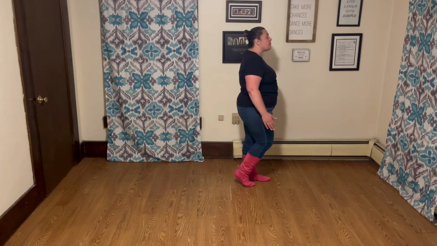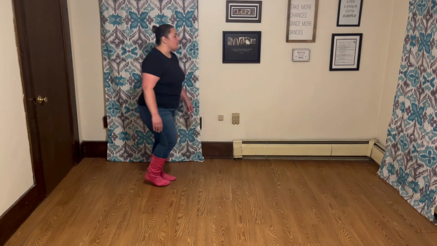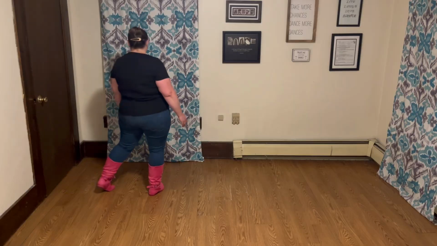Weight is on your left. You're hitching your right knee forward. 1, 2, 3, 4, and 5, 6, 7, 8.